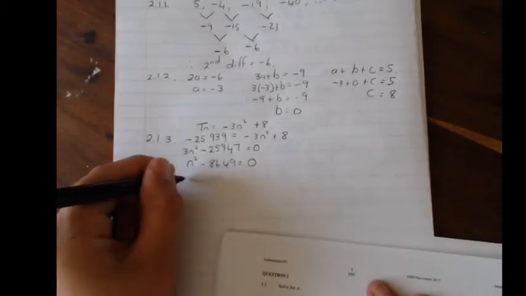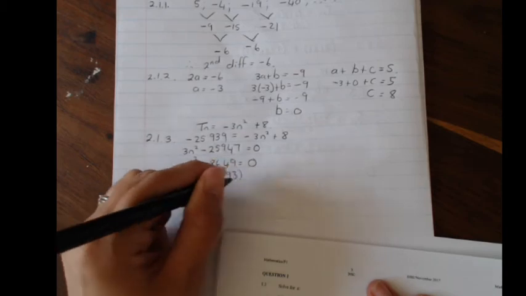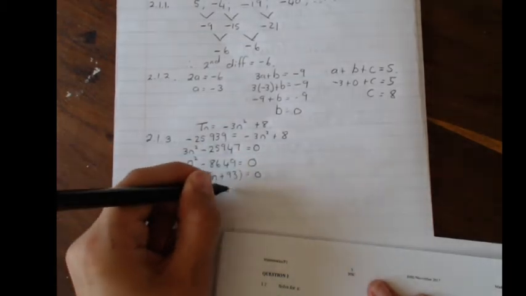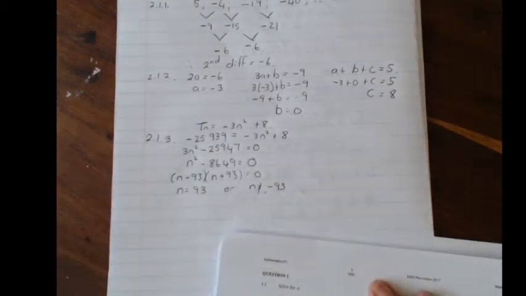Okay, so this can factorize into n minus 93, n plus 93 is 0. So n is 93 or negative 93, but I know n is positive because it's a term number and negative is not applicable. So the 93rd term is going to be that.